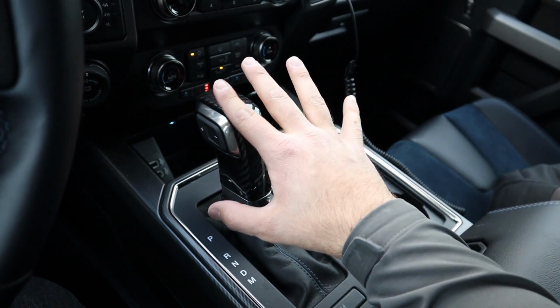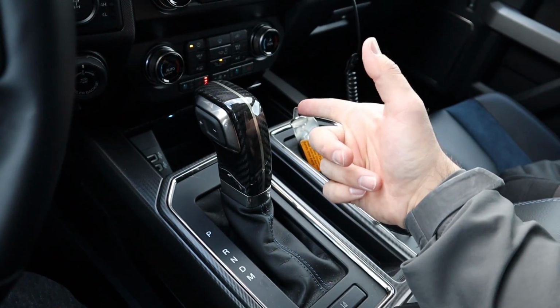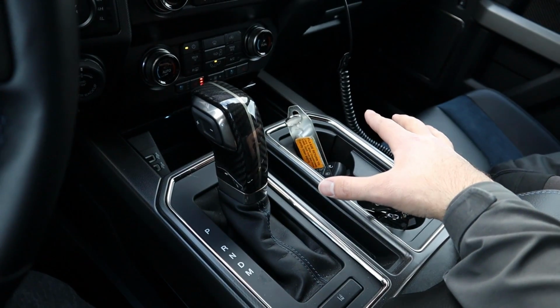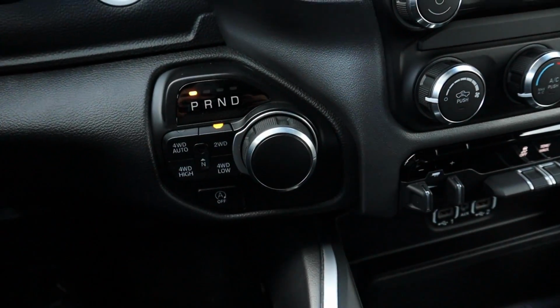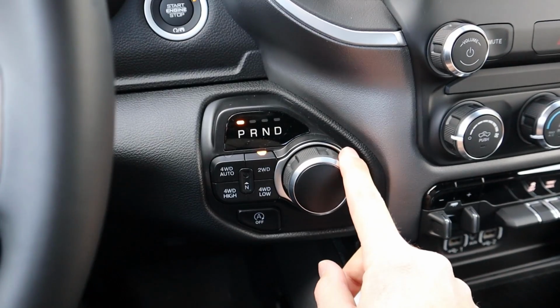So again, to sum things up, it looks good and it's easy to get into gear. However, it does rob space in the interior, which is sad. Now we're going to be going over the final type of shifter, the pros and cons, and that again is the dial shifter. So let's get into the pros first and foremost.